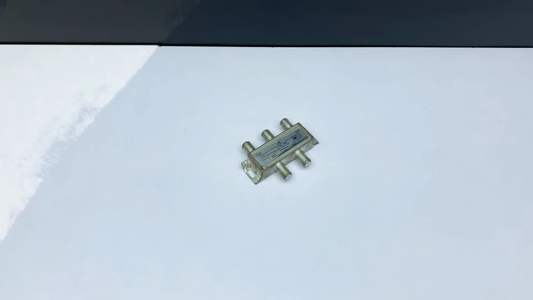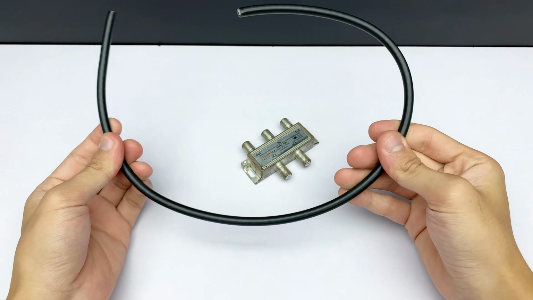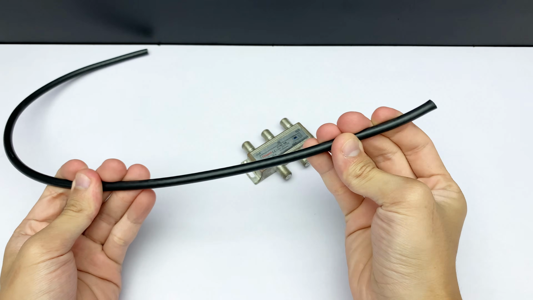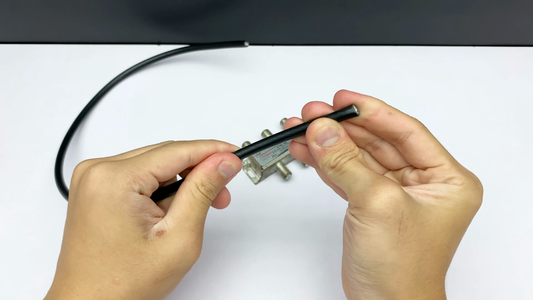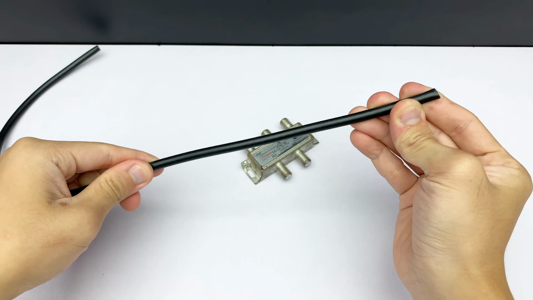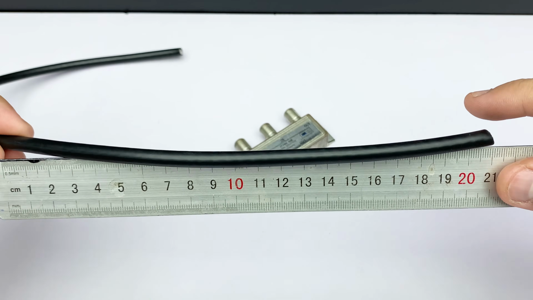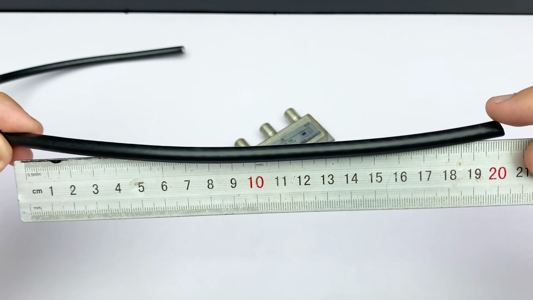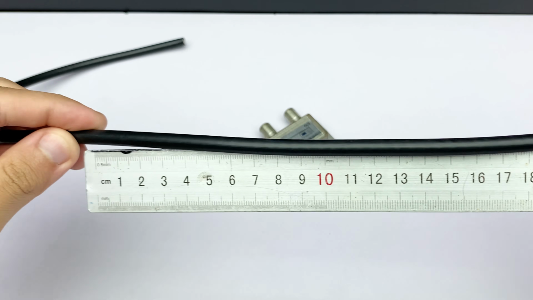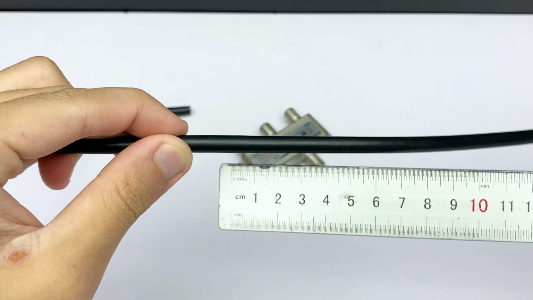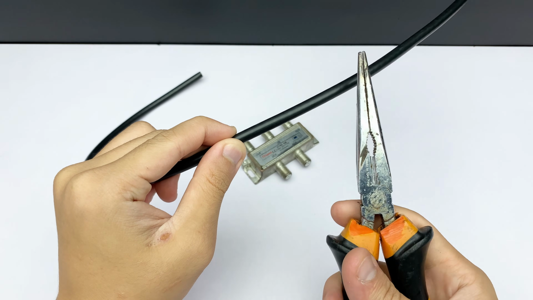Let's get started. Next, I use a short piece of coaxial cable to interconnect the auxiliary ports on the signal splitter. This technique allows the signal to circulate alternately rather than traveling in a straight line, accelerating wave propagation for faster reception. However, don't rush to do it just yet. Watch until the end, and if you find the final results effective, feel free to try it out.